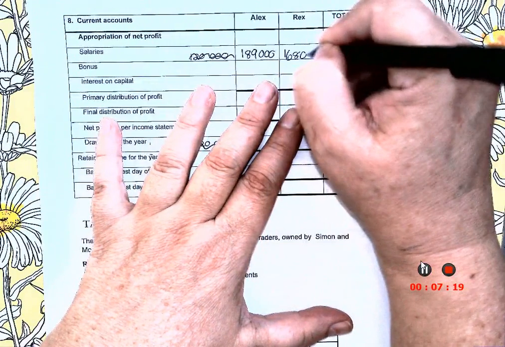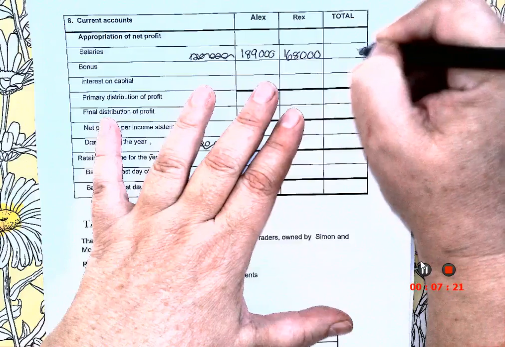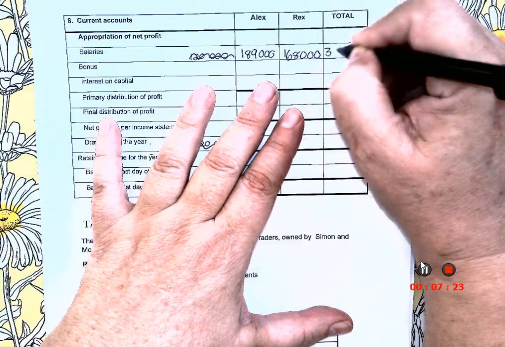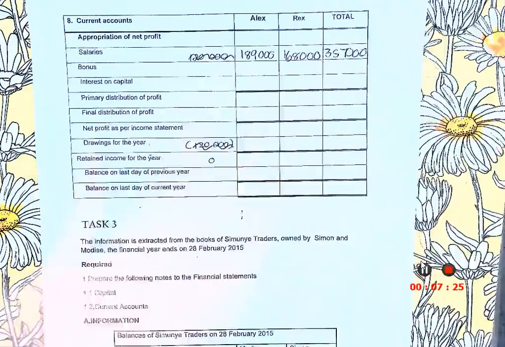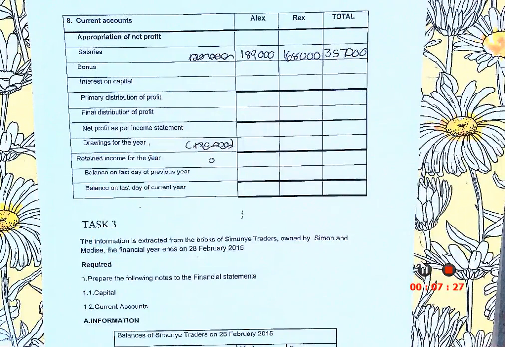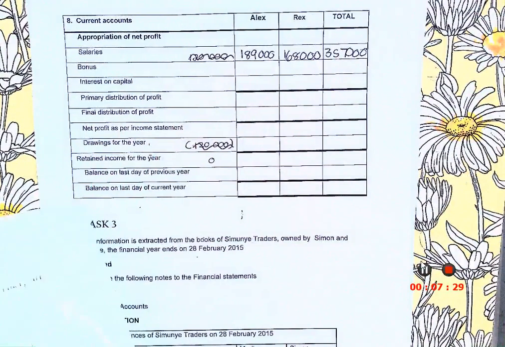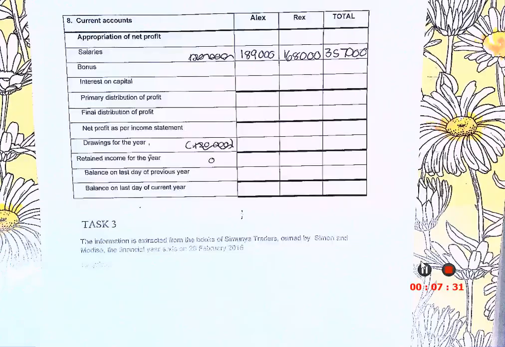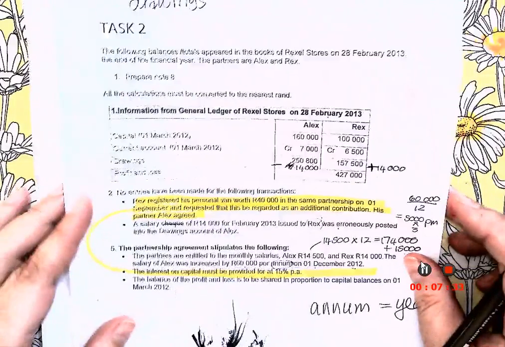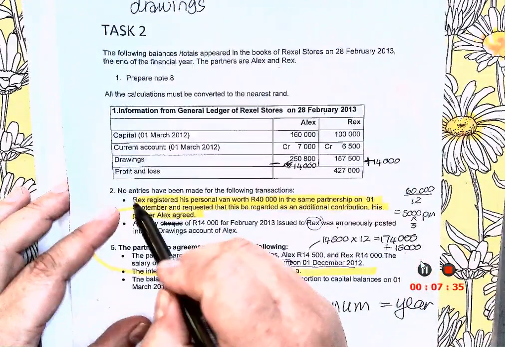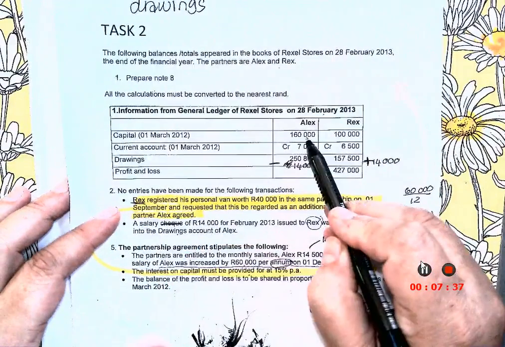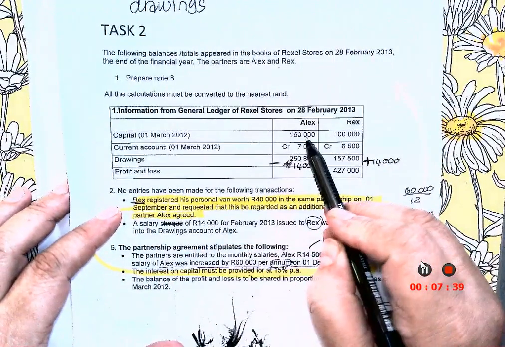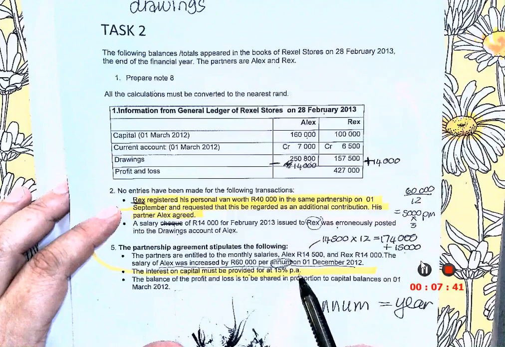168. And what's the total? 35? Okay. Now we get to bonus, and there's no bonus if I read here. Okay, but there is interest. So, whose interest changed? Oh, Rex. Okay, so let's first just do Alex. They say it's 15% per year.